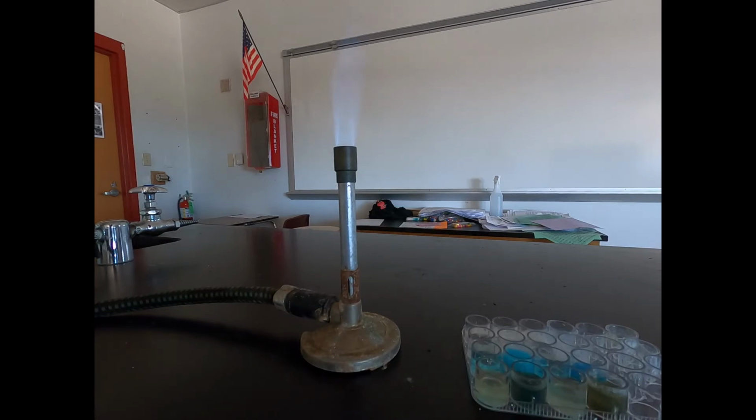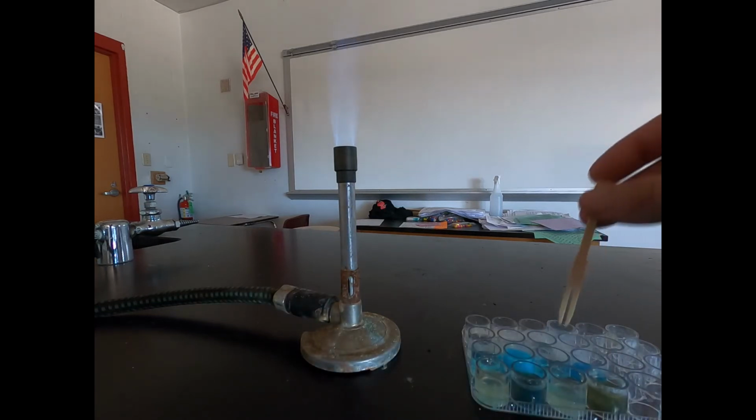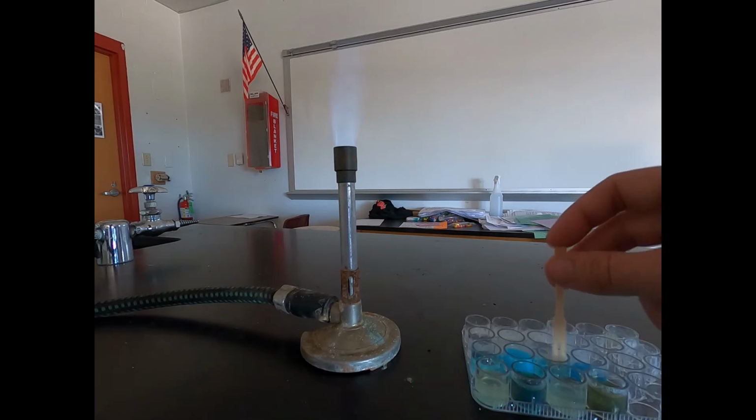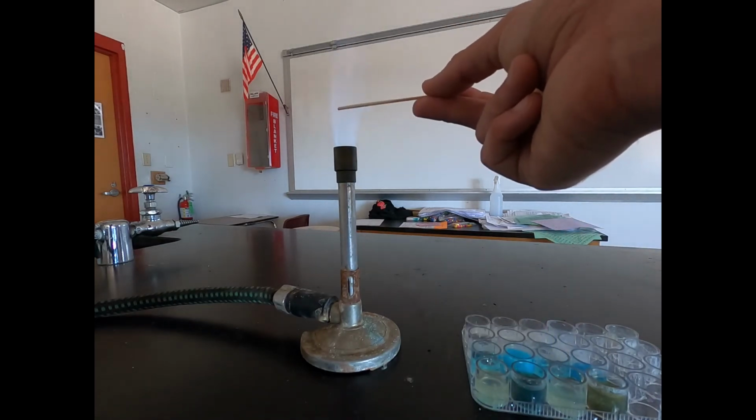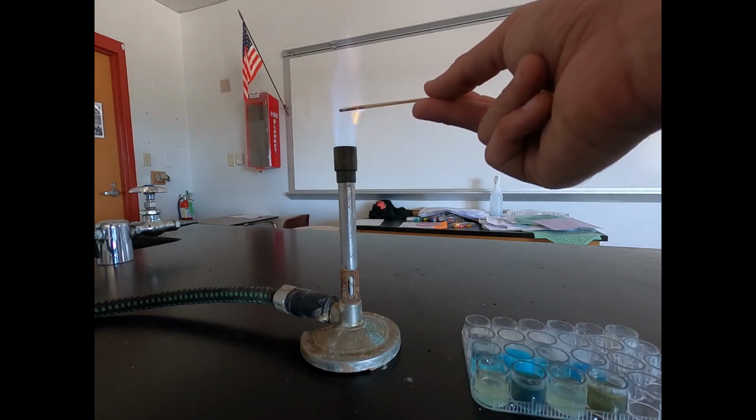Next one is copper sulfate with magnesium sulfate. Again, no precipitate forming in this one, so we'll see what happens. And we'll put it in the flame. We can see that green color forming. We can see that green flame.